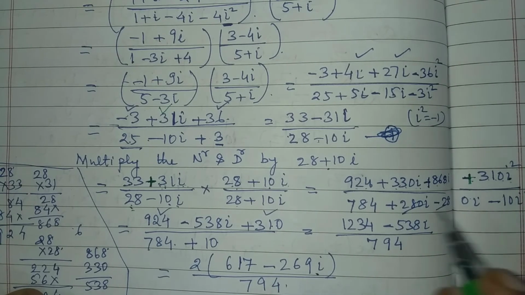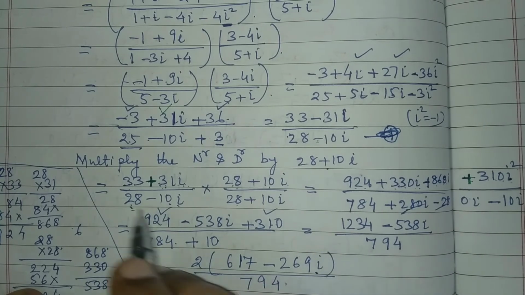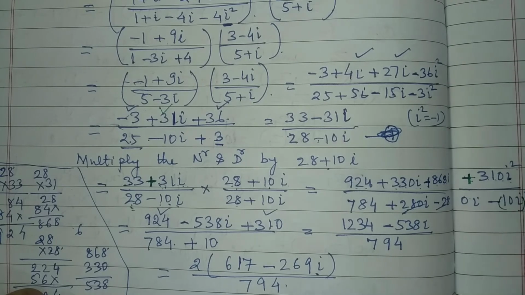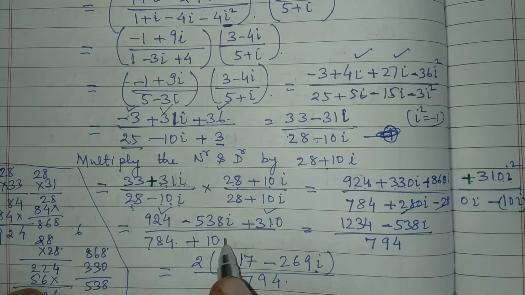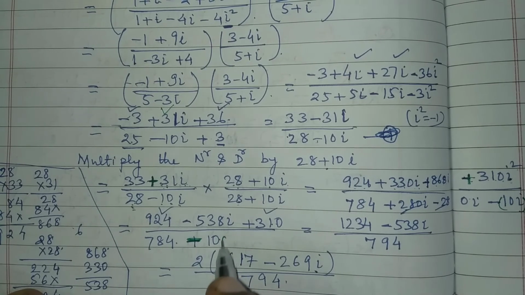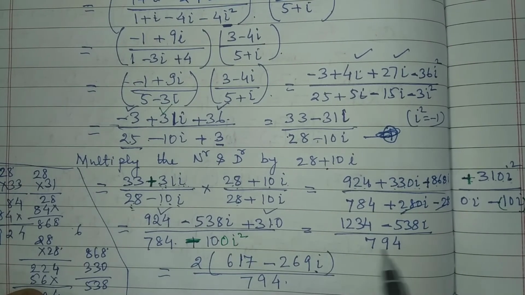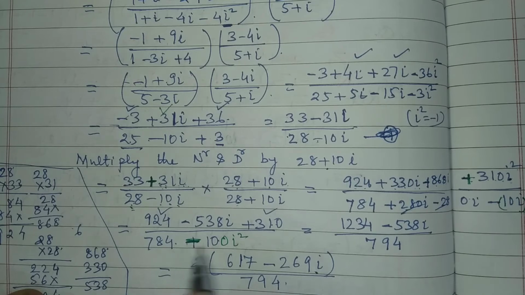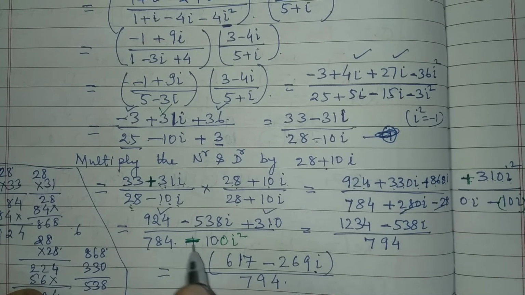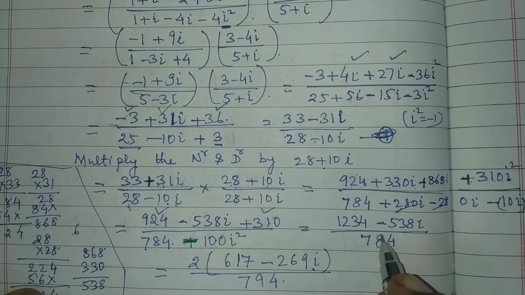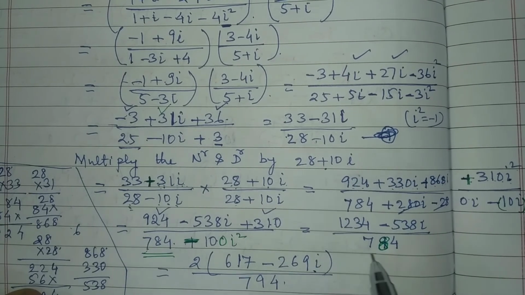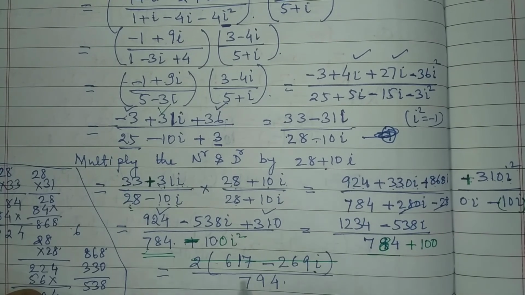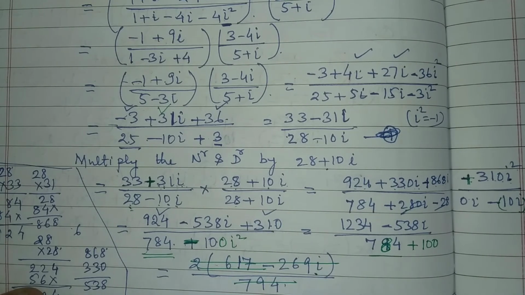multiplied it with the distributive law, so this is cancelled out, and here is 28 square minus 10i whole square. Okay, so 28 square and 10i whole square, it is minus 100i square. This is the mistake I have done, sorry for that. So i square is equal to minus 1, so it becomes 100. So 784 is as it is, I am writing over here, and then it is 100. Okay, so I am just cancelling this thing, and now I am doing it here.